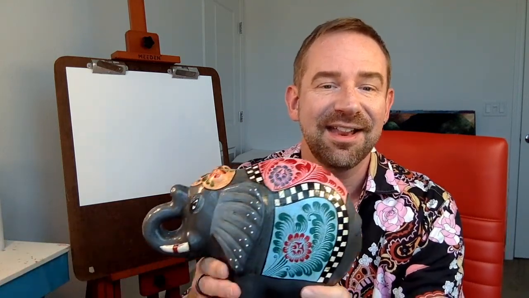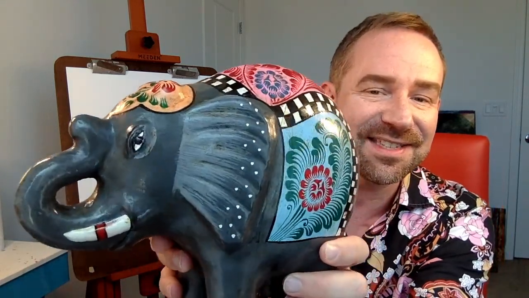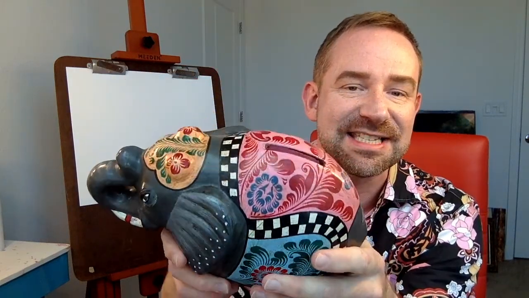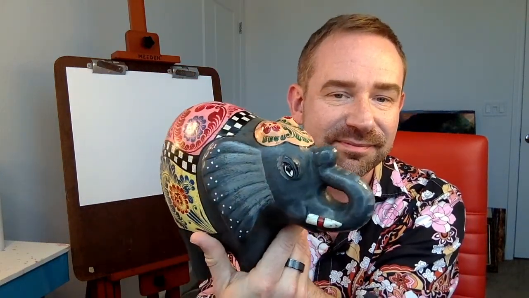So I have a collection of elephants that are really colorful and creative, and so I thought it would be fun for us to draw an elephant today made up of all kinds of different patterns. But first, let me show you a couple of my elephants that we have here. Look at this one, isn't that cool? See, every single one of these sections has a different pattern. Even the dots on the ear are a pattern. I've got a couple more. The other two are smaller.